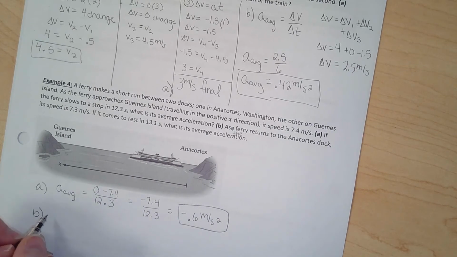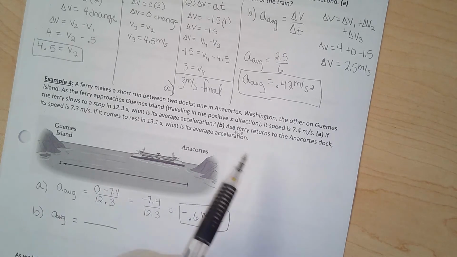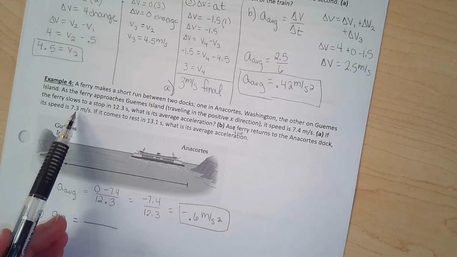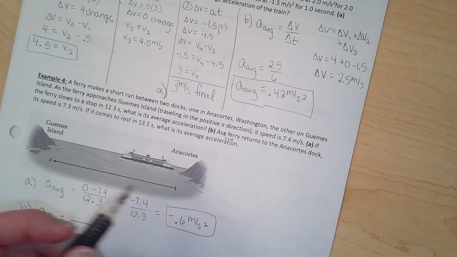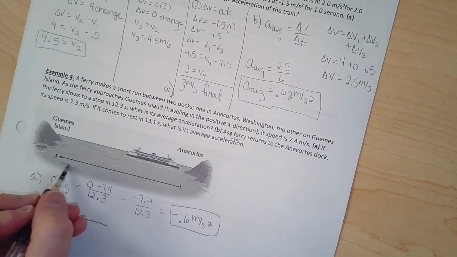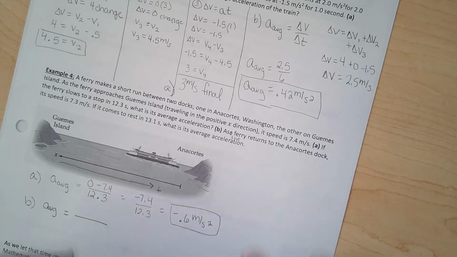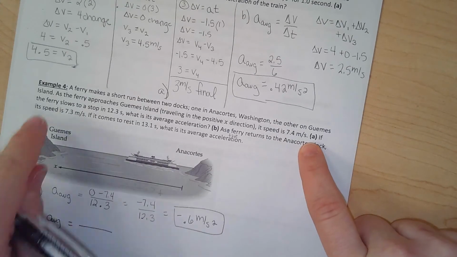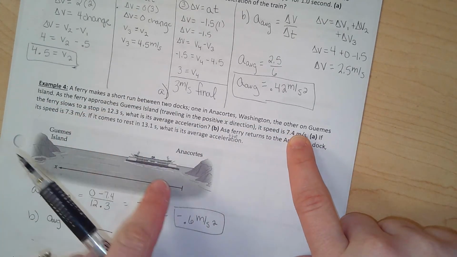Part B. They want the average acceleration again. So let's see what it says. As the ferry returns, its speed is 7.3. Now we have to be careful because it's going to be returning, right? This way we define as being positive. Oh, wait. Give me a sec. Where is it going to? If the ferry approaches the island.